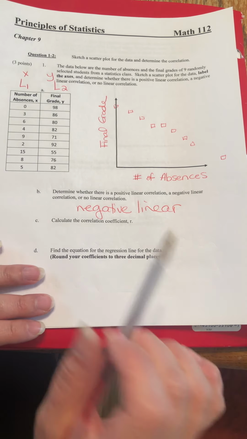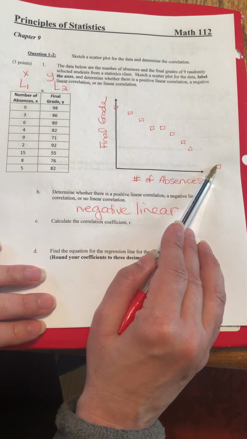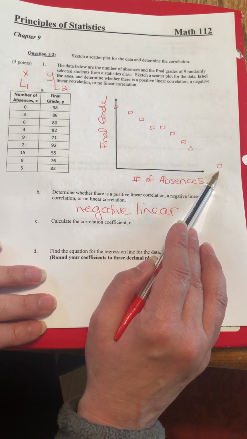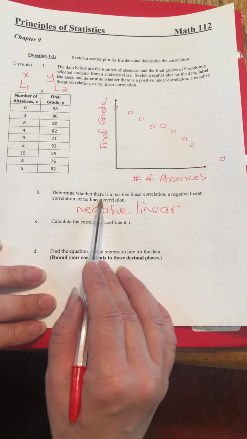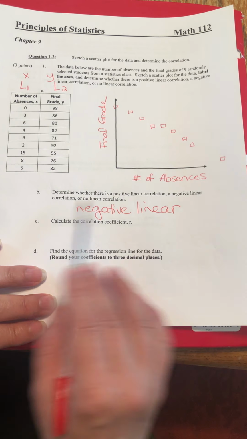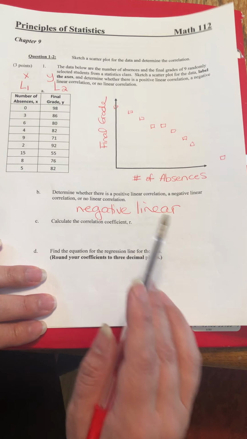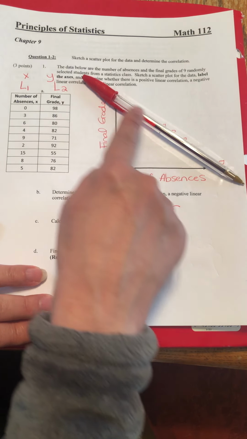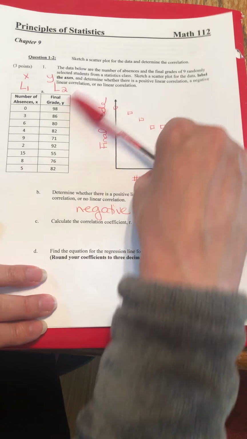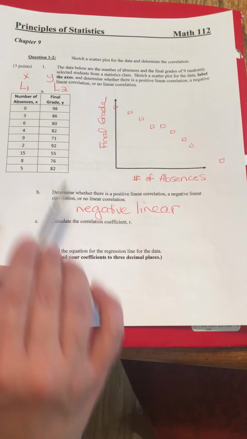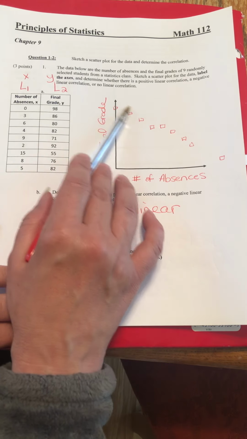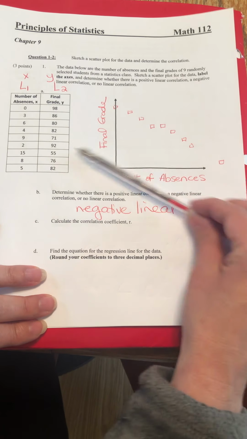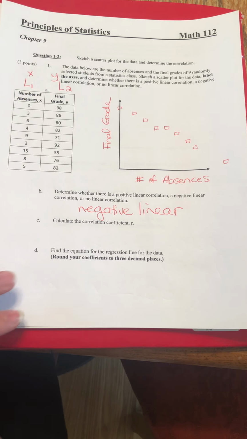In the last video we left off, we had just drawn our scatter plot, and letter B says determine whether there's a positive linear, a negative linear correlation, or no correlation. Notice that my dots are going down in a straight line fashion from left to right. Since these dots are going down, it is negative linear because they form a line and they're going down from left to right. So negative linear correlation.